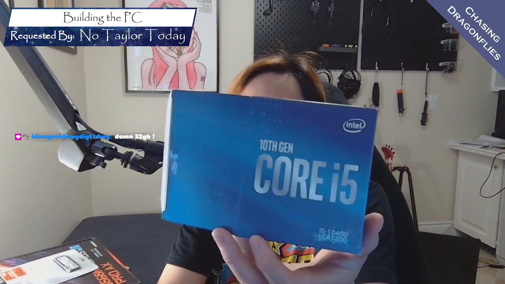Magikarp, how's it going? If you missed it, we are going with an i5 10400 CPU, Gen 10, just because of budget. Currently we're on 12th gen, but you pay a premium for the newest stuff.